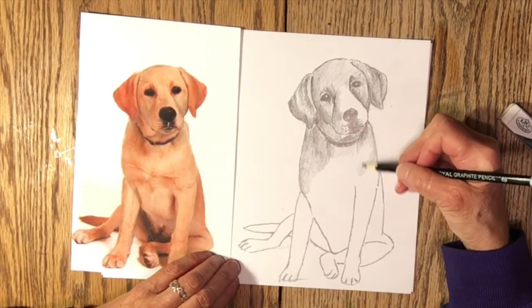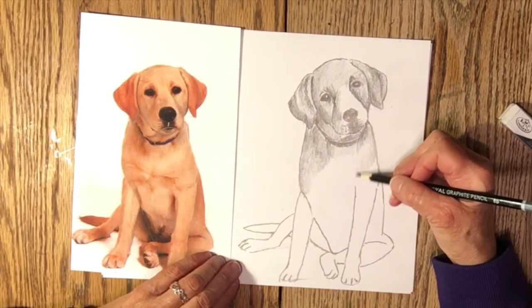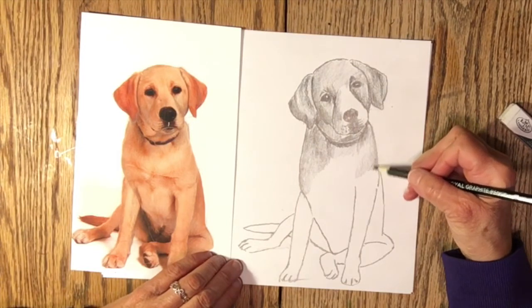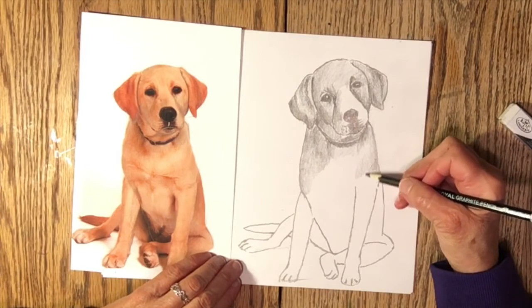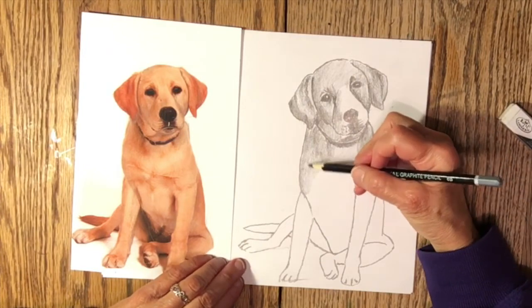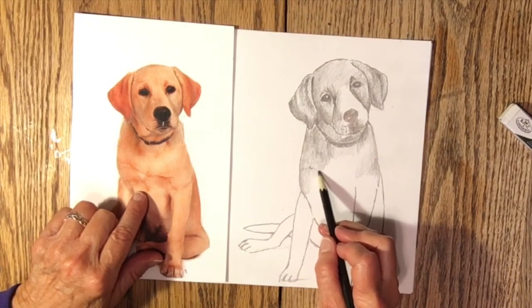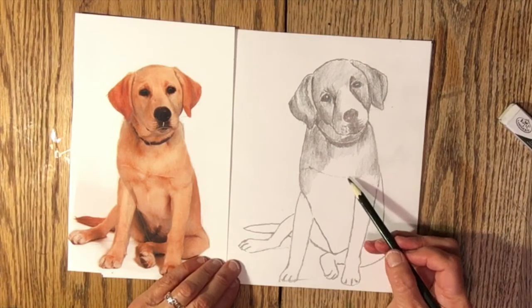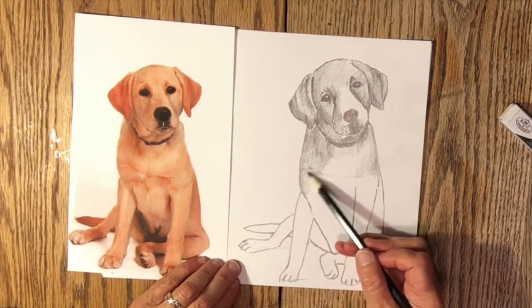See where it's darker right there on his body? So I'm following that, making it darker there. And then a little bit more. And you can jump around a little bit if you want. And there's a little bit of a shadow on his chest, if you can see that.